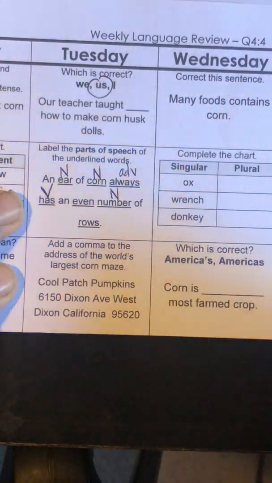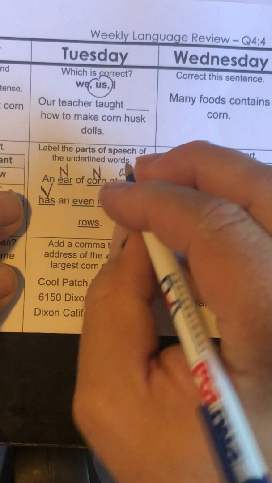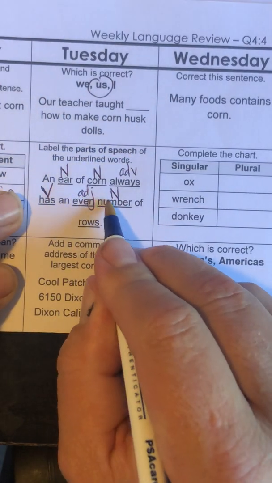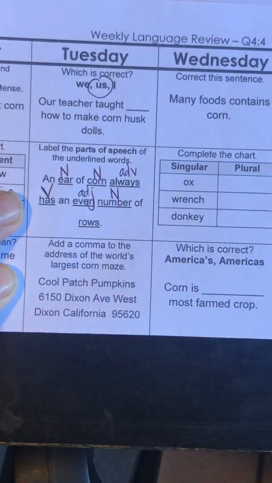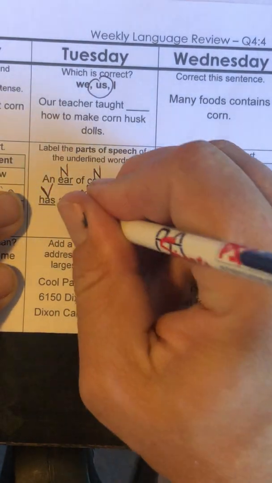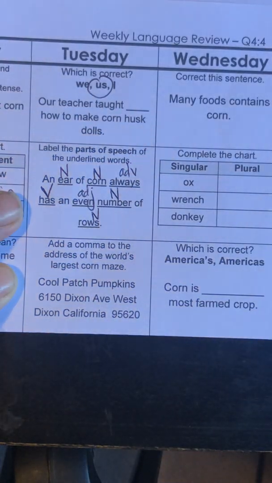Number is a noun. If number is a noun, even is an adjective because it's describing the noun. What kind of number is it? It's an even number. Rose is a noun. It's a thing.